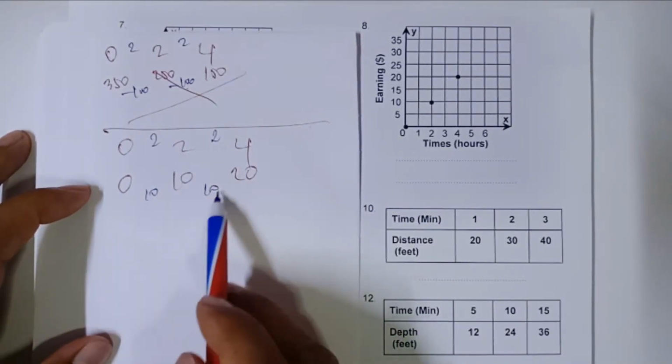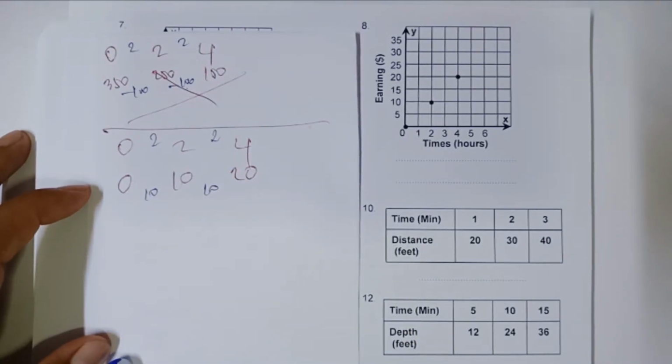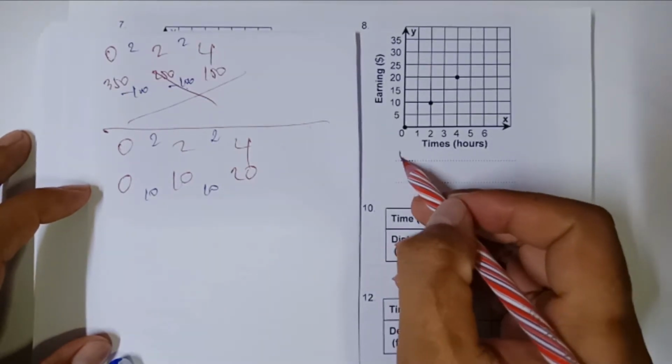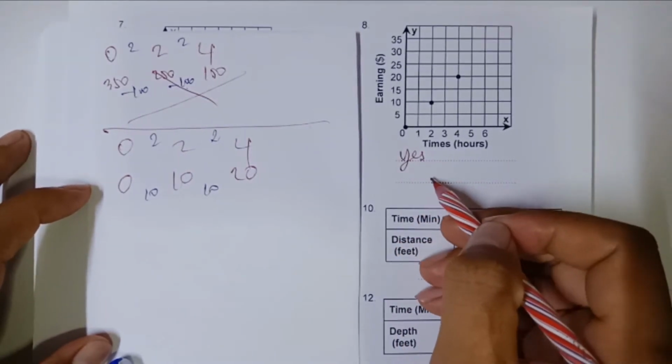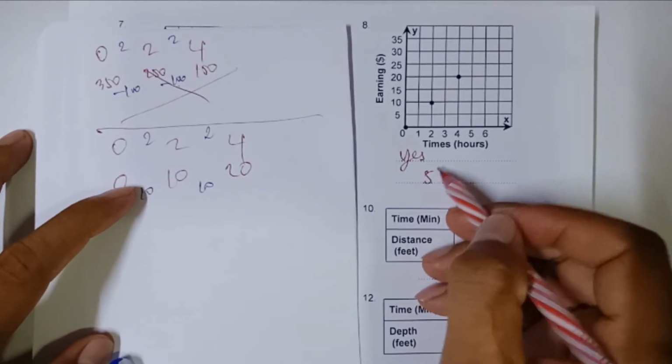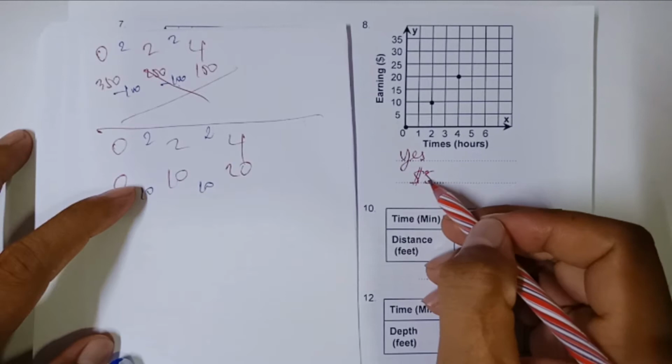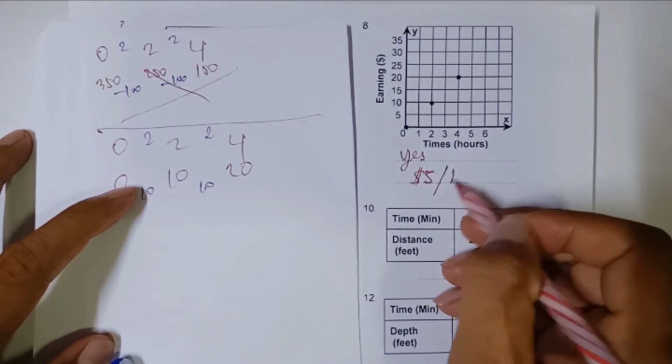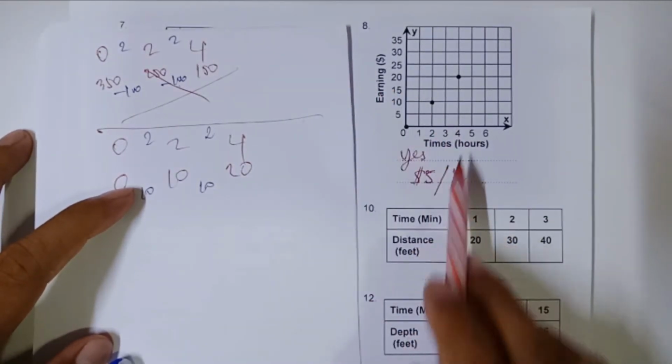So 10 divides 2, that gives us a constant answer as well. So therefore, the answer is just linear. And for constant of change, you have 10 divides 2, you're going to have $5 per hour.